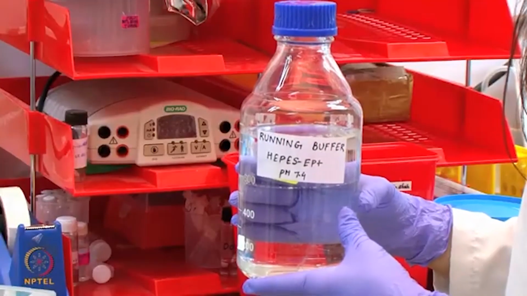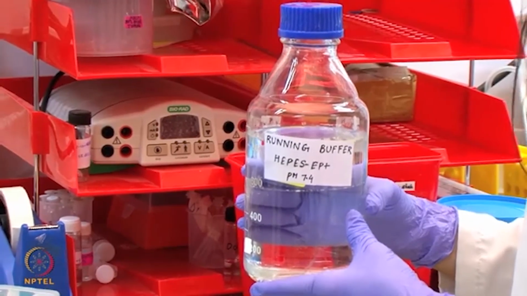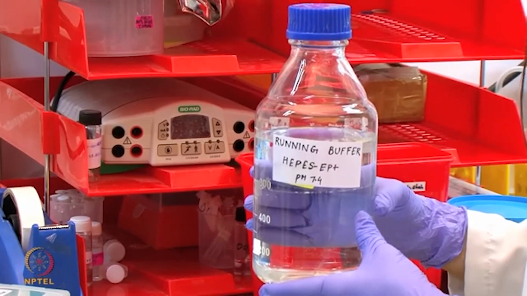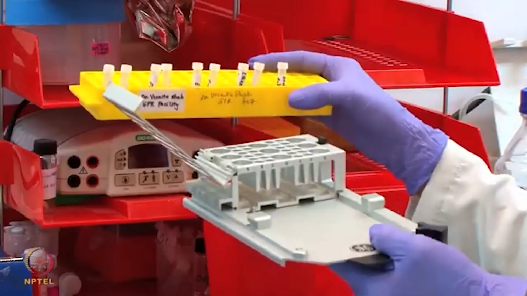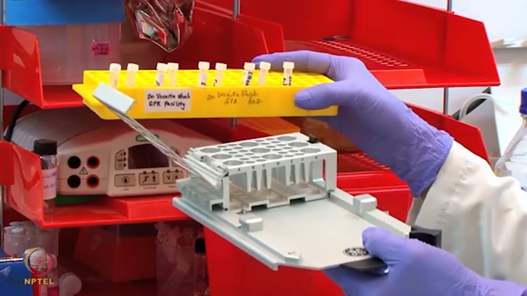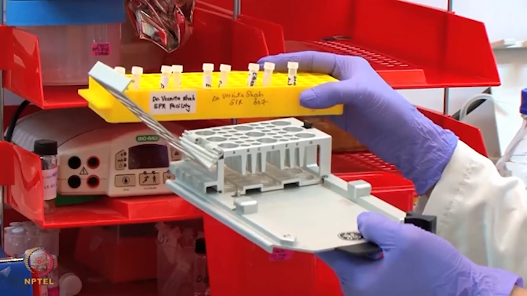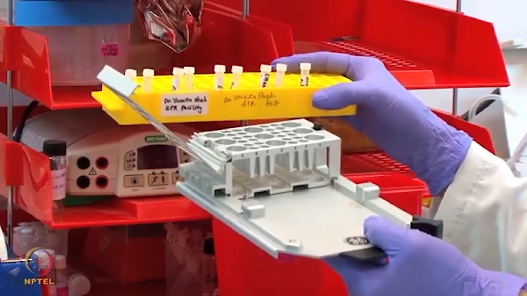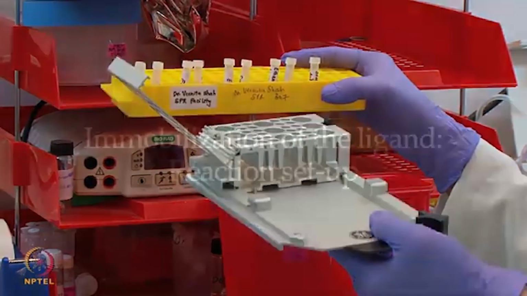We will be using HBS-EP plus as the running buffer, which will be connected to the system prior to the initialization of the immobilization run. We will now proceed to insert these tubes into the appropriate rack and then into the system for immobilization of anti-beta-2 microglobulin on the sensor chip surface.